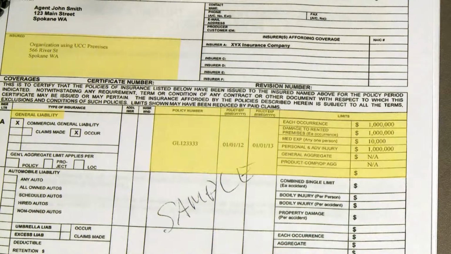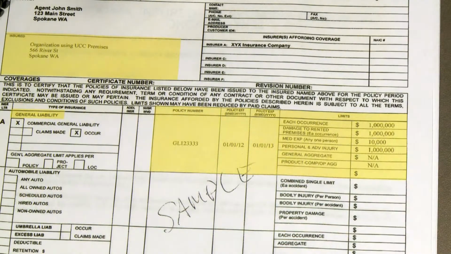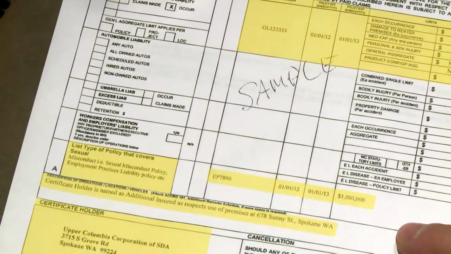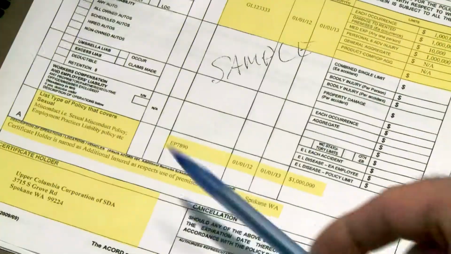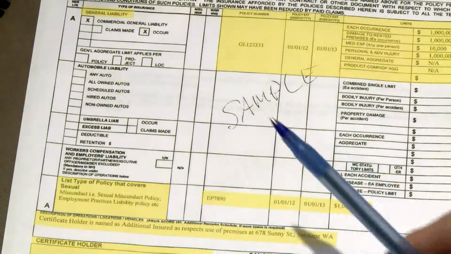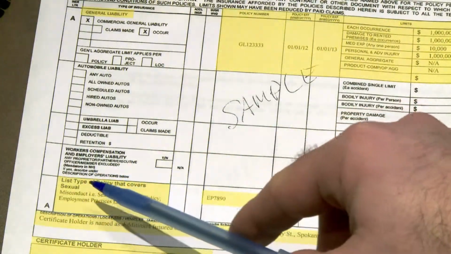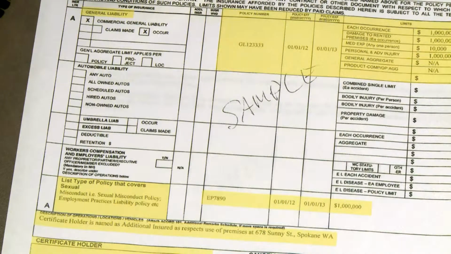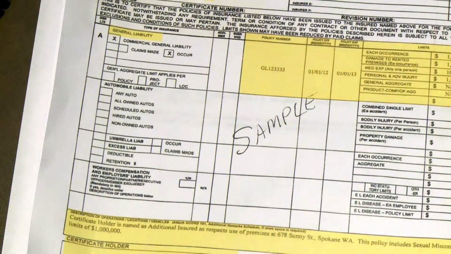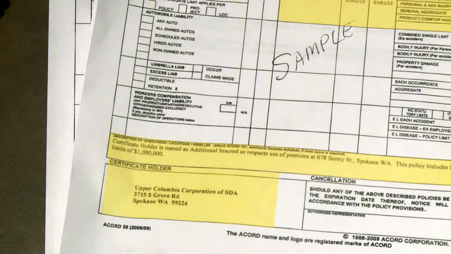Another policy that we require an organization to have is sexual misconduct, sexual molestation coverage. And they must have a limit of $1 million on that policy. Some insurance companies combine that into their general liability policy, while other insurance companies write a completely separate policy. The example I'm showing you right now has the sexual misconduct part of the general liability policy.